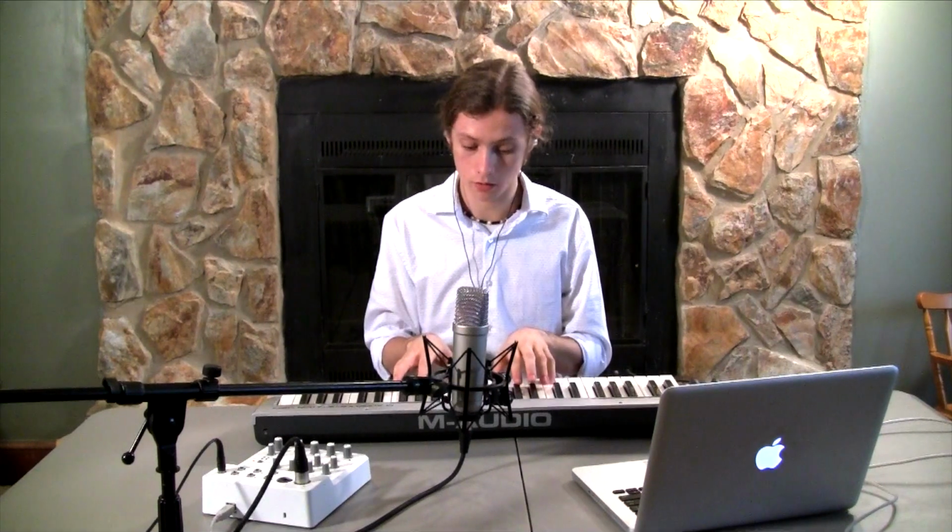Okay, so now that we've gotten the theory out of the way, let's talk about how we can actually apply these to our composition. First off, you know how these kind of function. Whenever you're playing a chromatic mediant, commonly you're going to go from your 1 chord to a chromatic mediant, then back to the 1 chord.